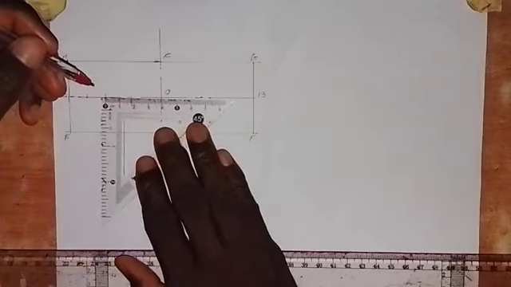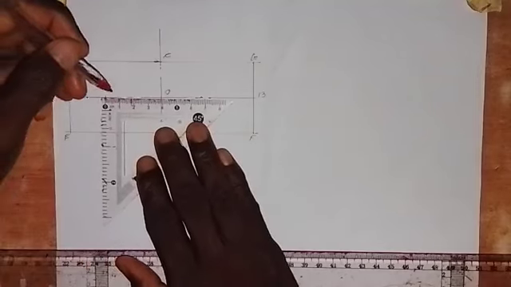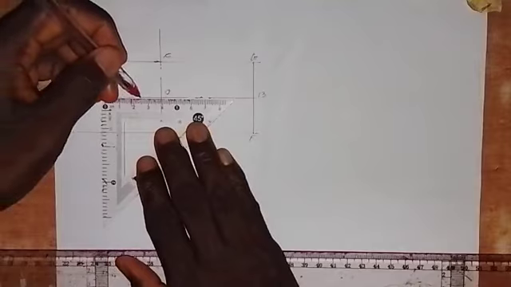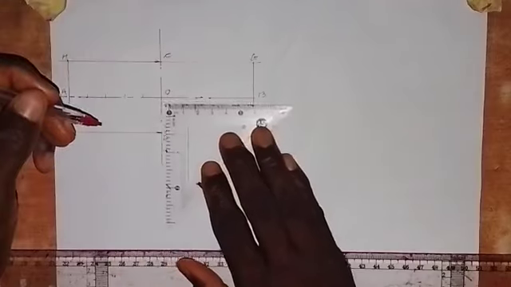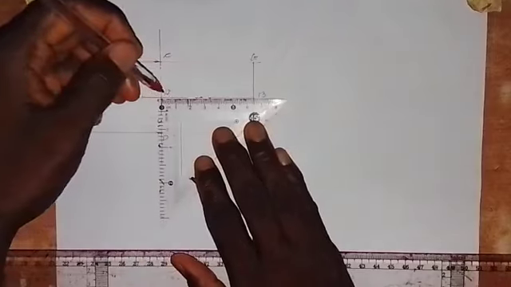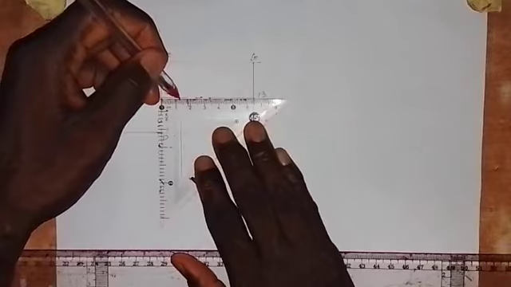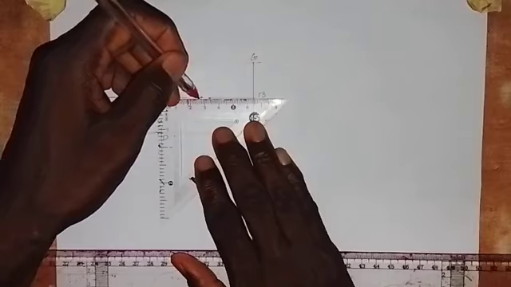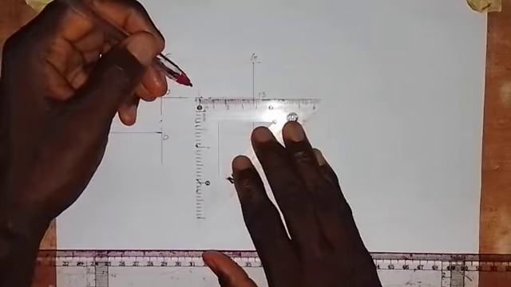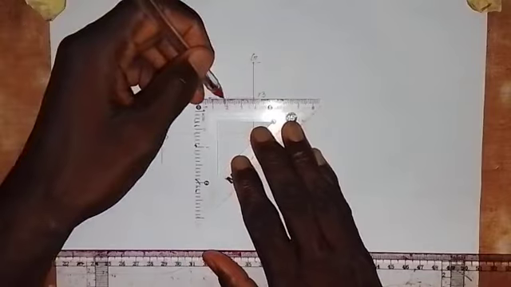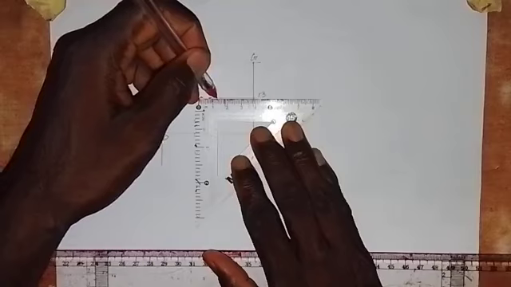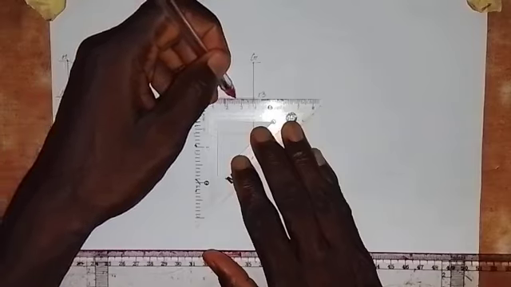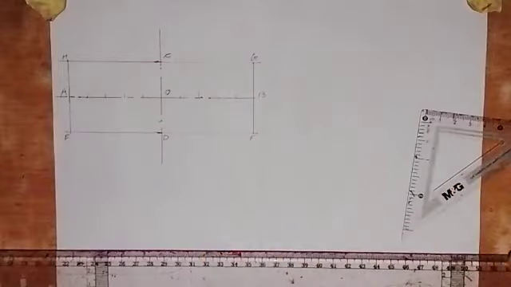Then let me just move it. So I have 13 millimeters again, and then 26 again. So I have 5 points. Then here again, 13 millimeters each. This is 13 millimeters, then 26, make it another 13. Then coming to this point here, I will also take 13 millimeters, and then 26, make it another 13. So the balance is 13.